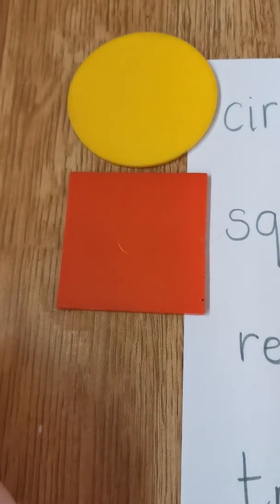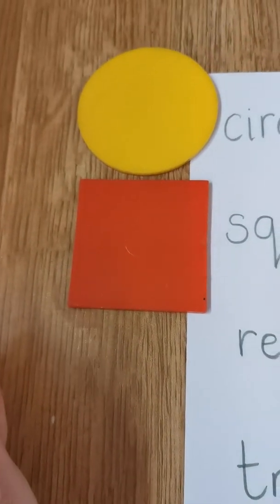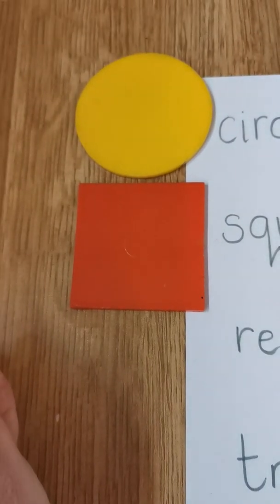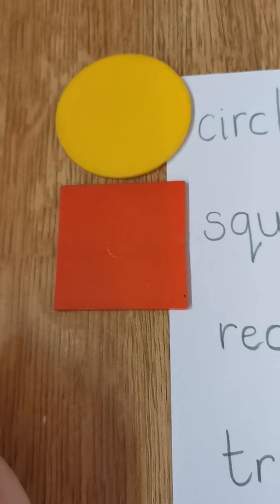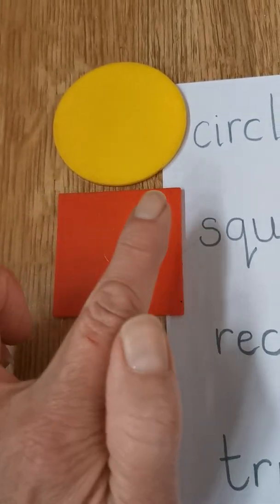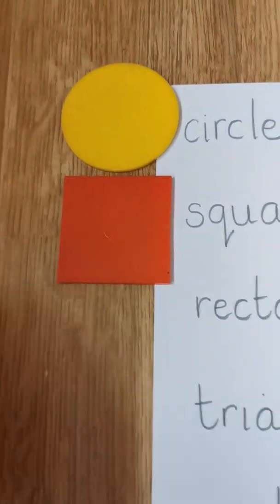Now the special maths name for corners is vertices. Can you say the word vertices? That's the special name for corners. It means the same. So it's got four corners or vertices.